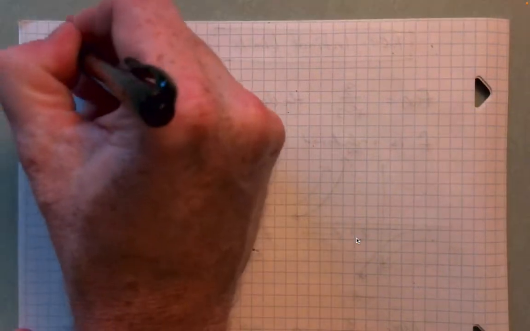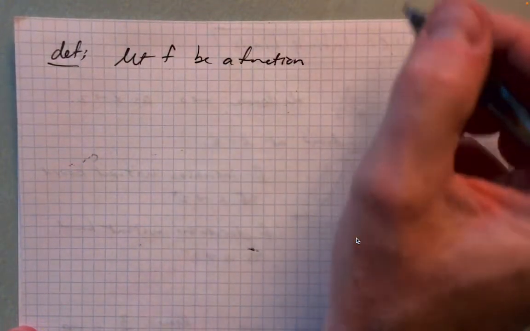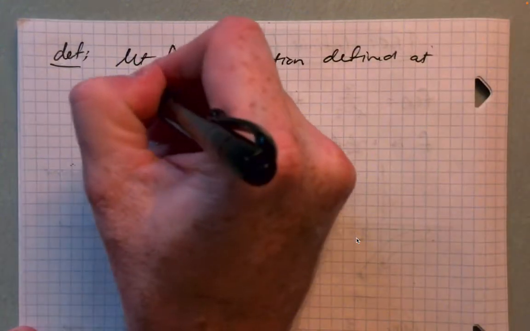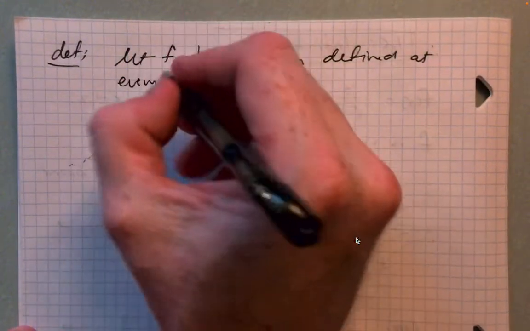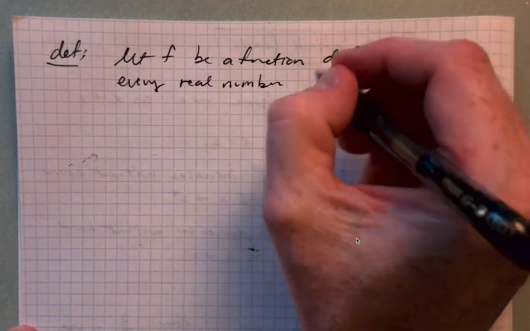So let's talk about what the definition of an infinite limit is then. Okay, so another definition. This will be a little bit long-winded. I just want to make sure it's clear. We won't be using the definition. We're just going to write it out to make sure that we've been exposed to it. So definition: let f be a function that is defined at every real number in some open interval containing c.